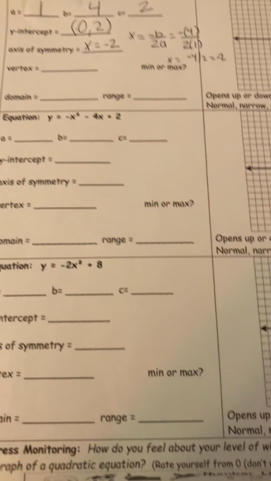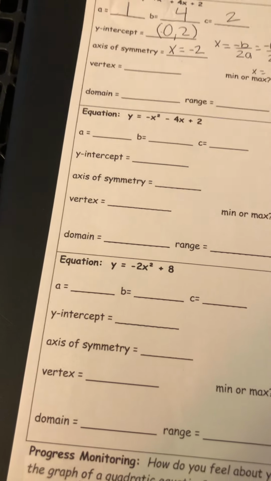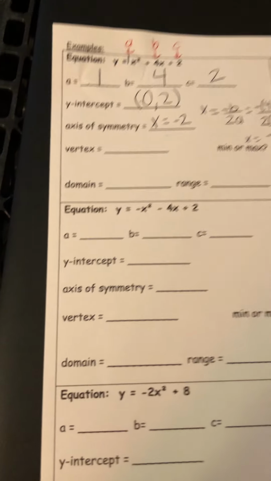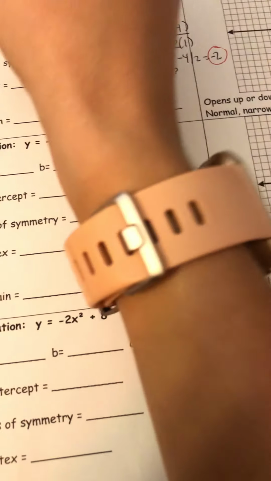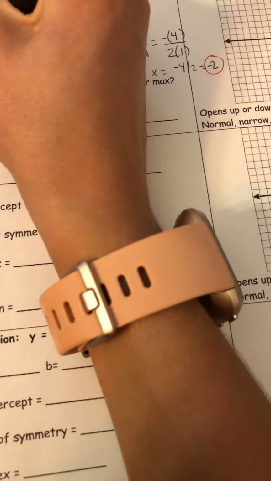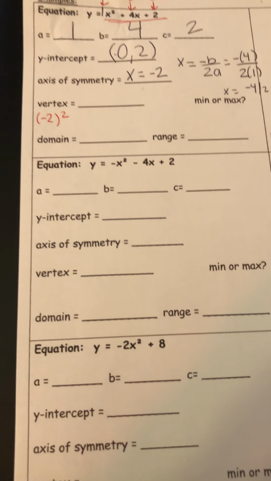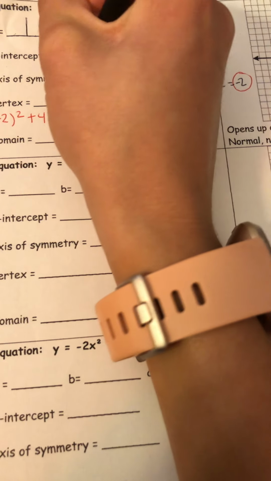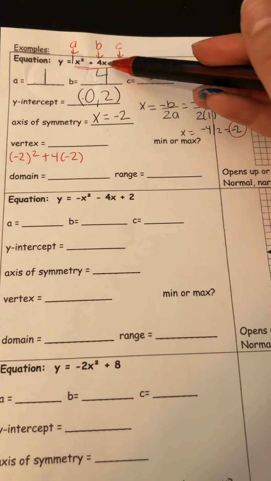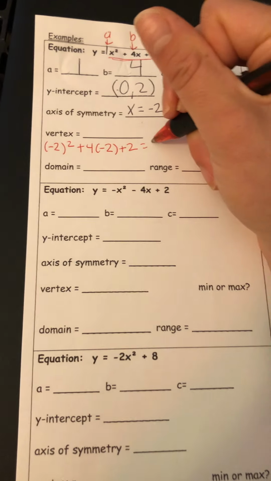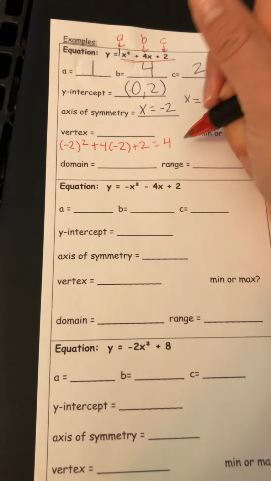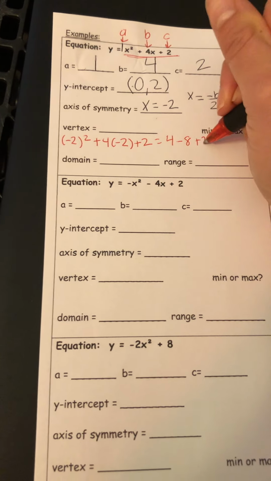So now that I have my x value, remember the axis of symmetry always goes through the vertex. So we know part of the vertex, we just don't know the y value, okay? So I'm going to plug in my -2 into my top equation. So I have -2 squared plus 4 times -2 plus 2. Okay, now I'm going to simplify it. -2 squared is +4. 4 times -2 is -8. And then I have my +2.